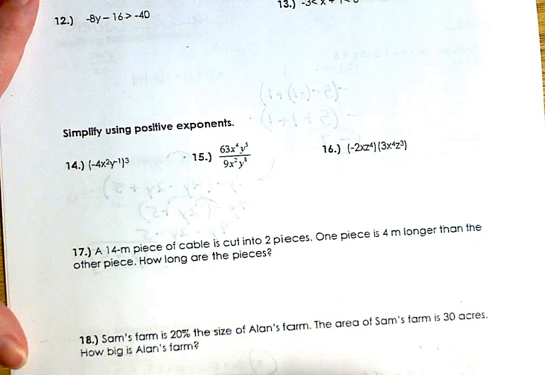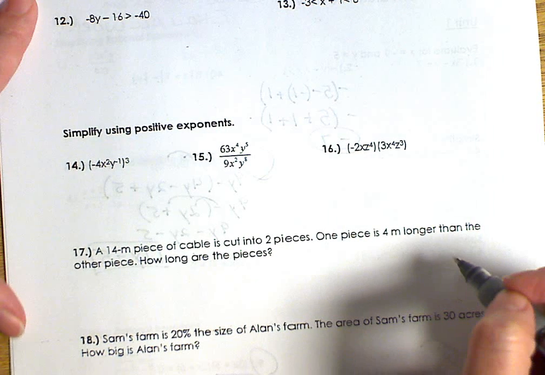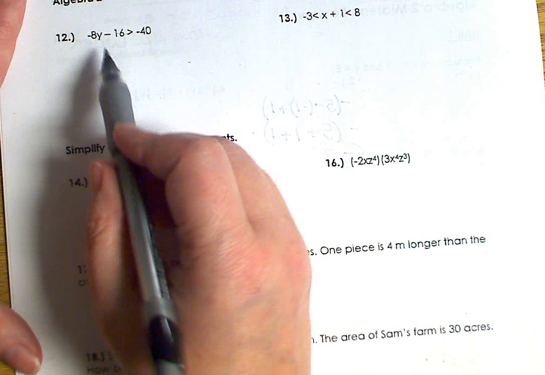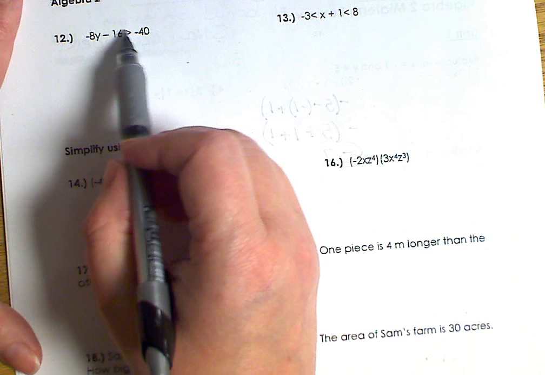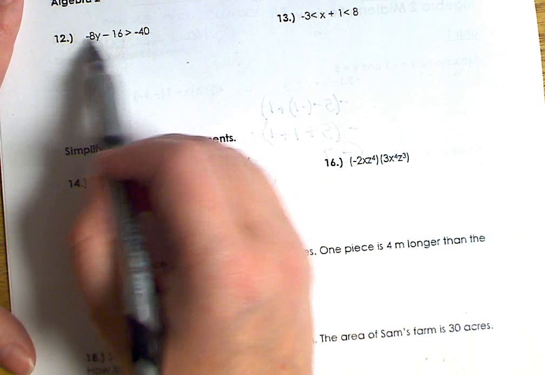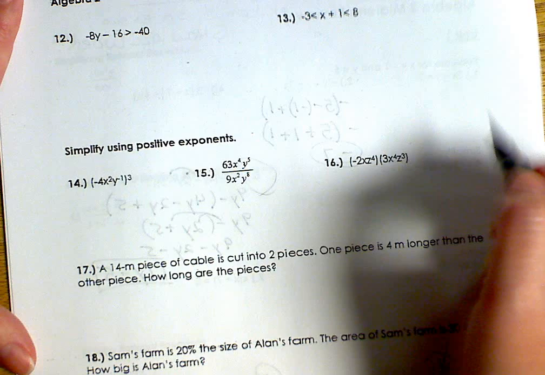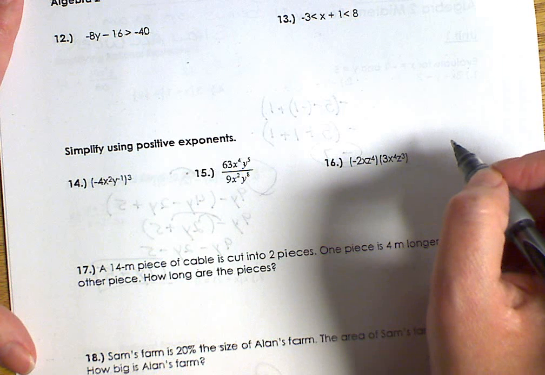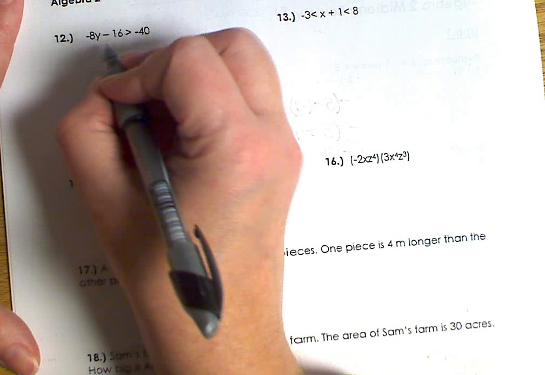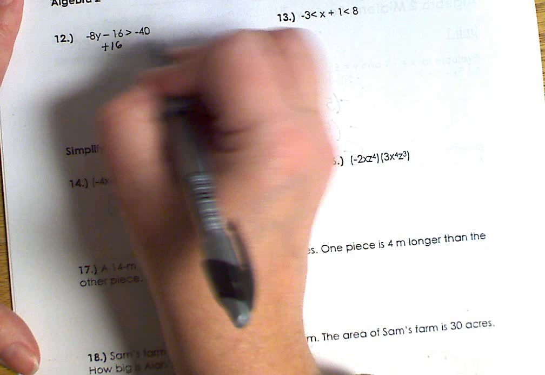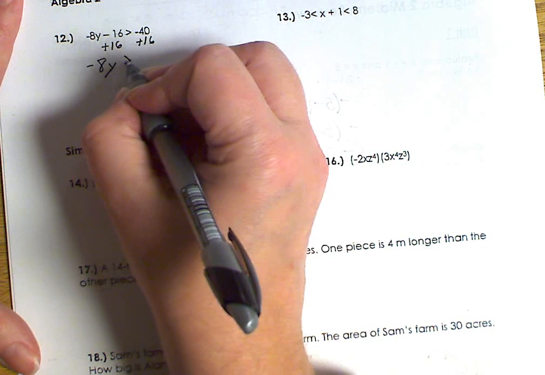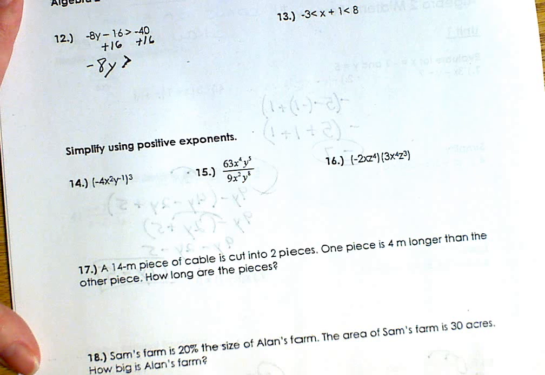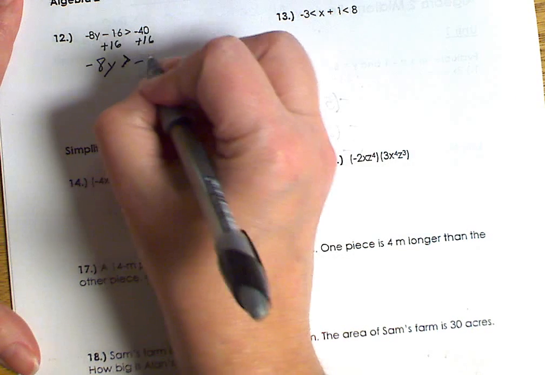All right, so here we go. Number 12. The first thing you want to do is always think about these as just like an equal sign. If this was an equal sign, what would be the first thing you would do? Add 16. So I have negative 8y, and I want to keep my sign so it's greater than, and then we have our negative 40 plus my 16 is a negative 24.